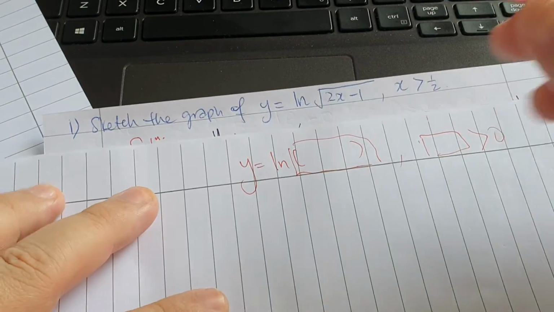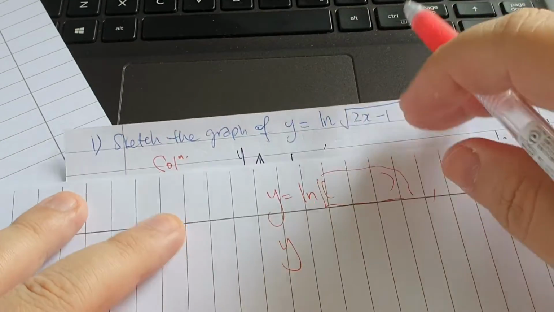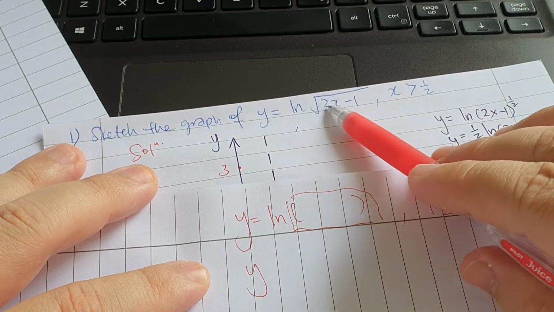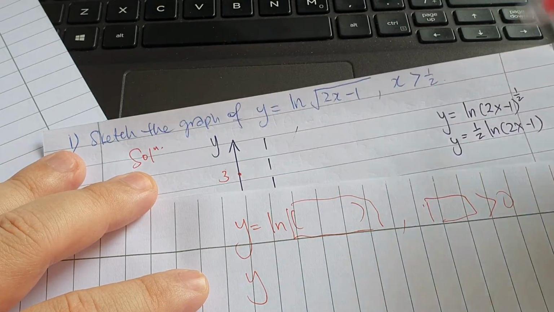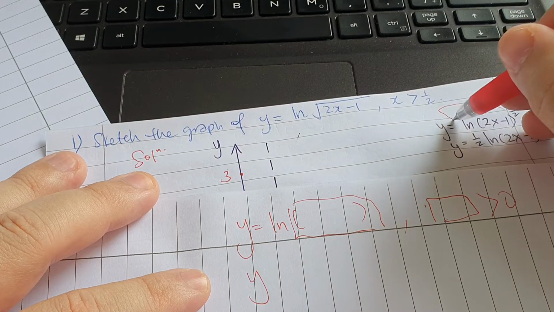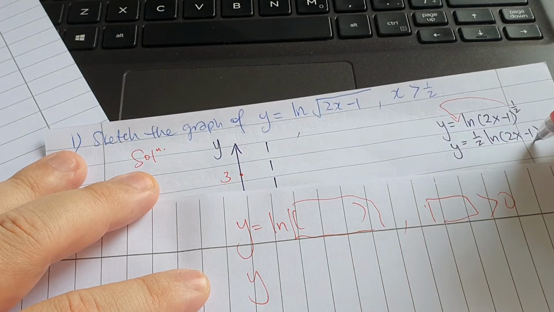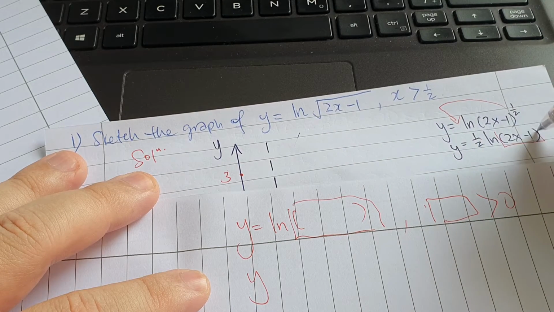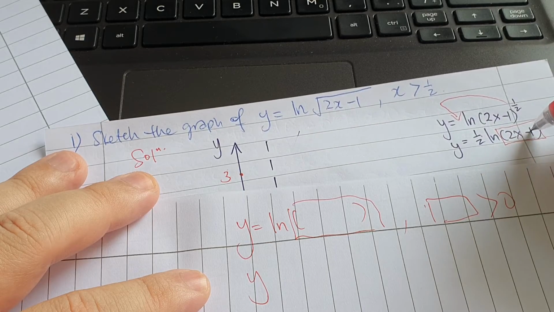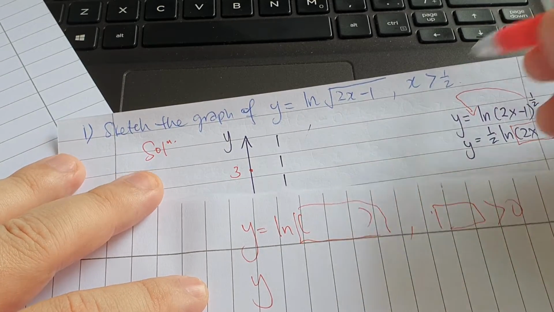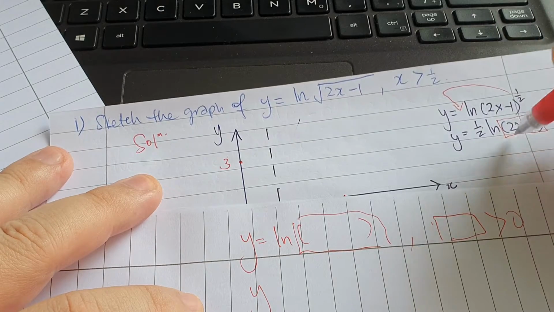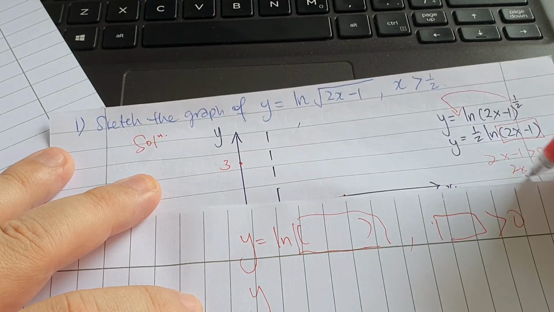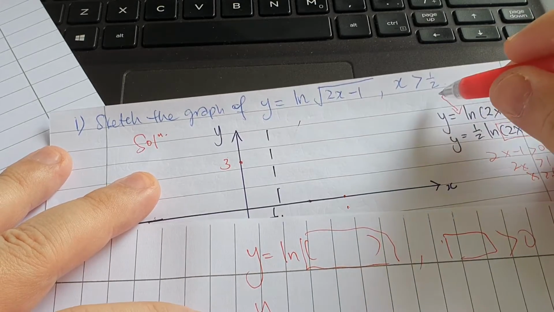But actually we can simplify this further by writing this whole thing as 2x minus 1 whole thing to the power half, and then using the power law, you throw this to the front here, so that it becomes simpler. But having done this, still this 2x minus 1 argument must be greater than 0, because you cannot ln a negative number. So you make 2x minus 1 greater than 0, and you end up with x greater than half, which was what they were trying to tell you.